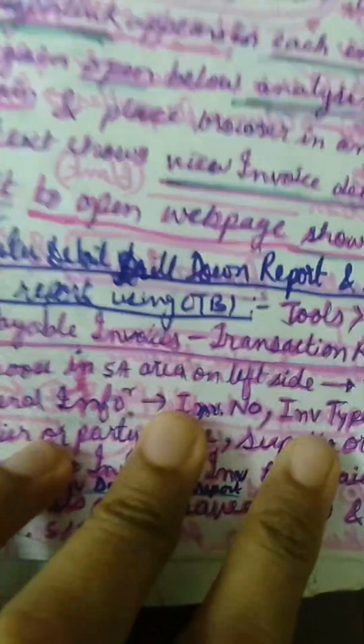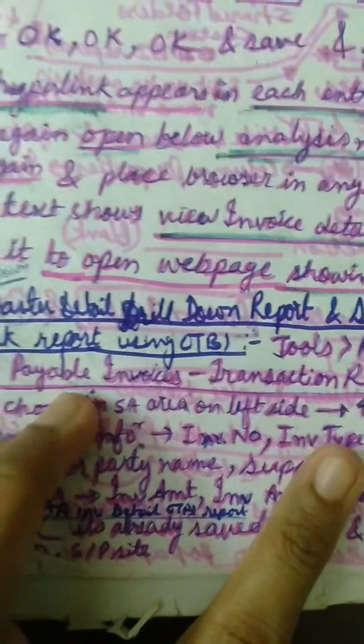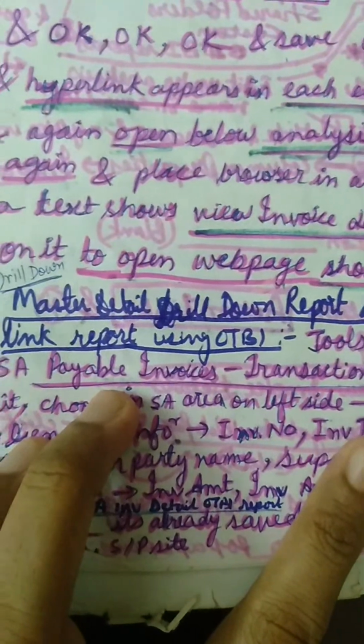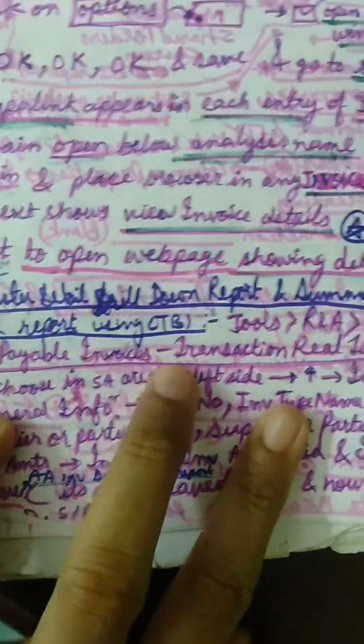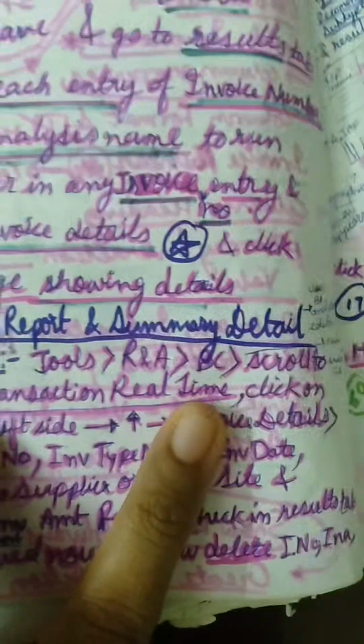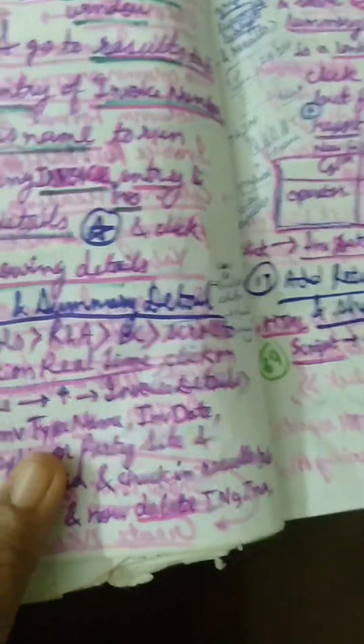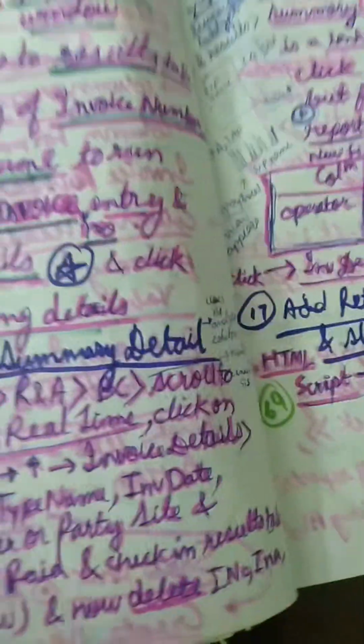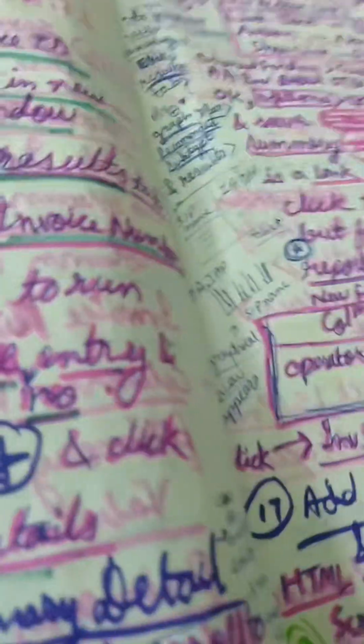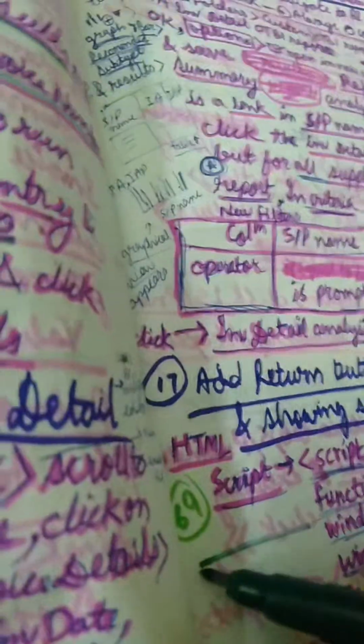That's why I've selected this. As soon as I scroll to payable invoices and click on this subject area, a window opens, and as I've earlier mentioned, this is how it looks. Just a second, I'll explain.